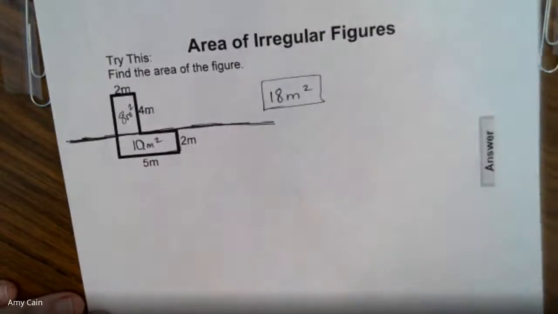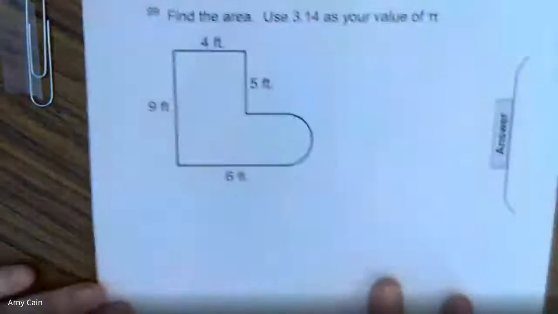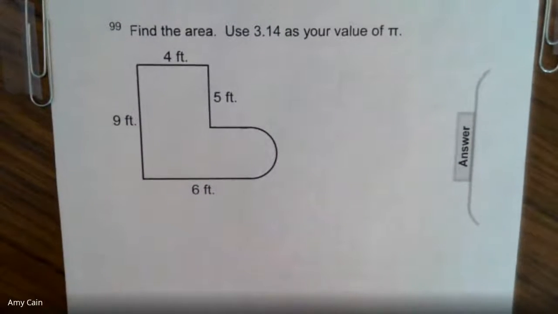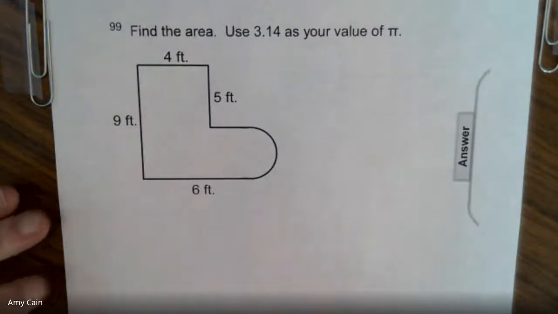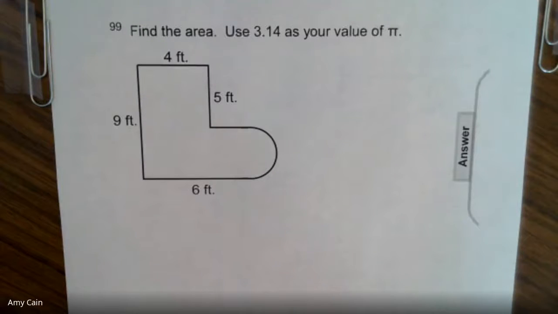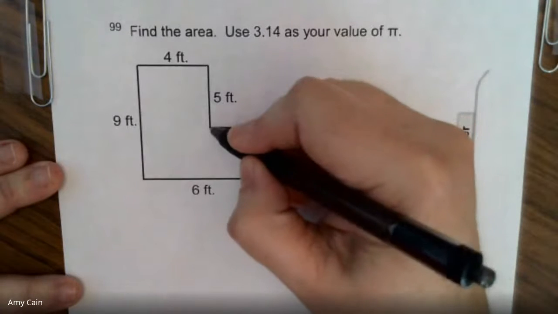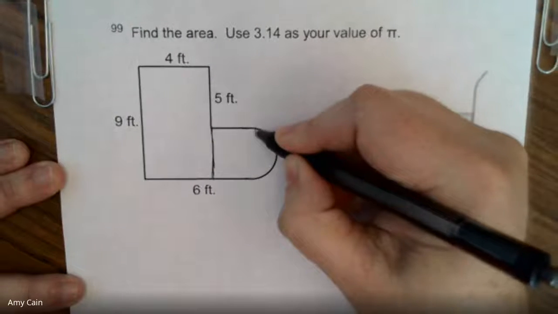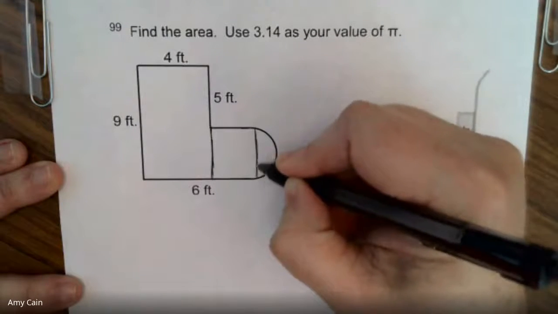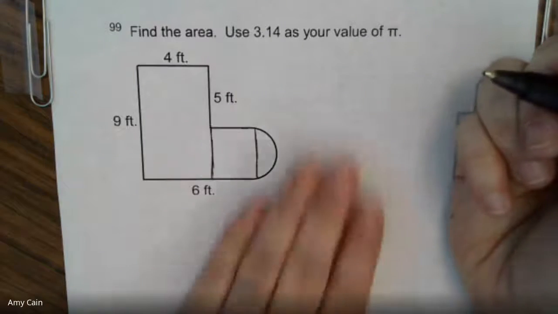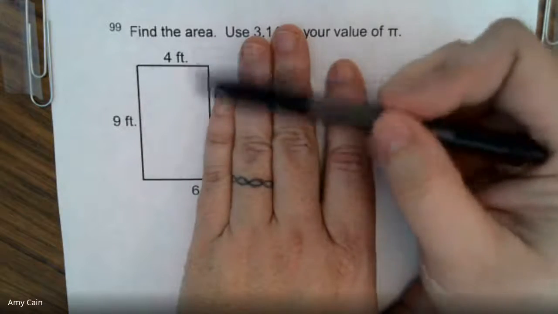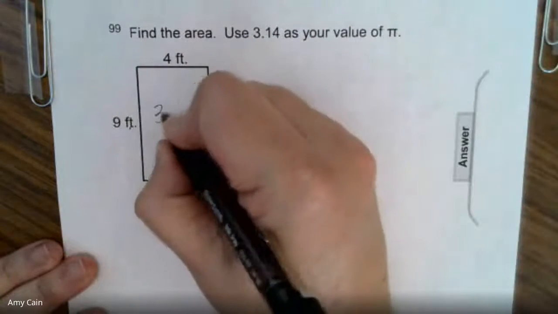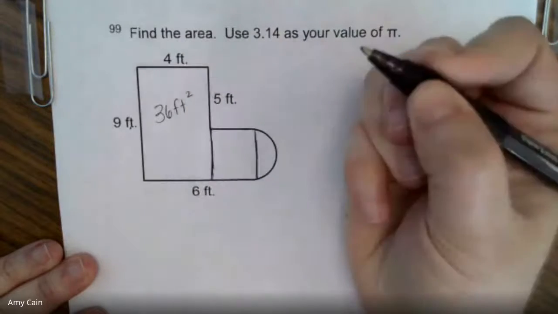Now let's take it a step up. Let's look at this one. This looks quite different. Okay, we're still going to do the same thing that we did. Let's go ahead and make this into two figures that we can find pretty easy. We're going to go ahead and mark it right here, and then we have this right here. All right, so first we can kind of ignore this first part here, and we see a lovely rectangle. 9 times 4, and what is 9 times 4? It is 36 feet squared.